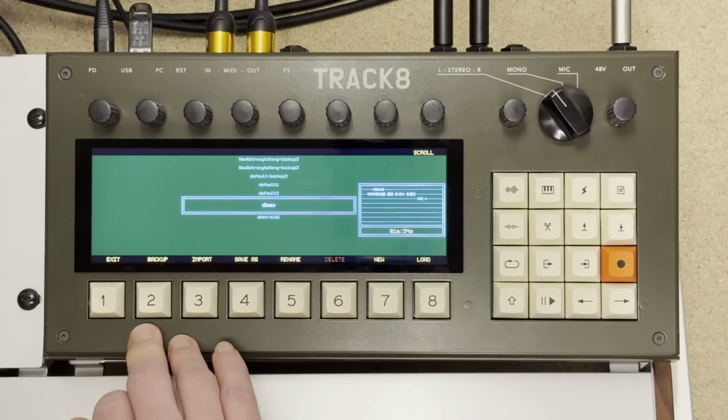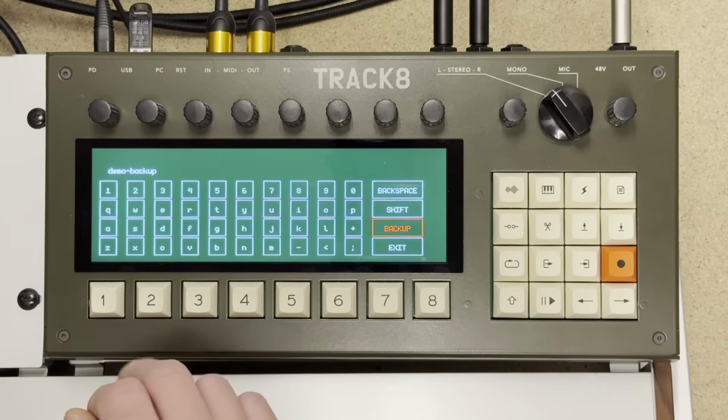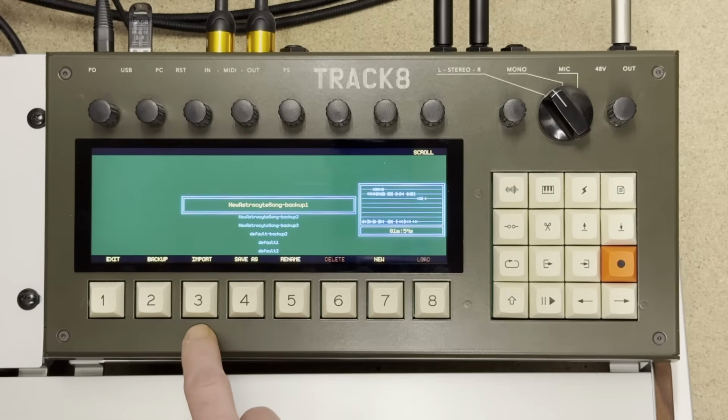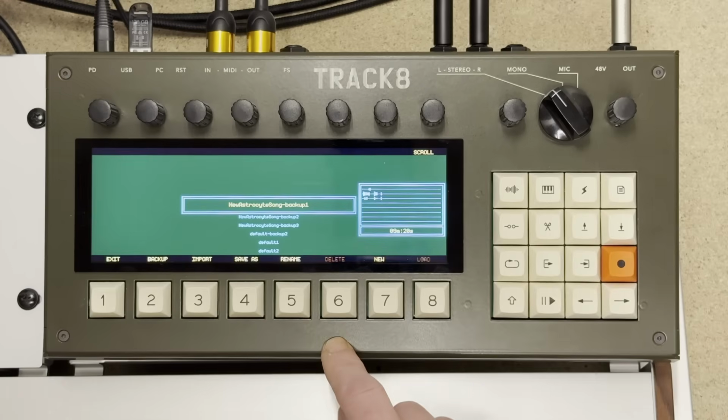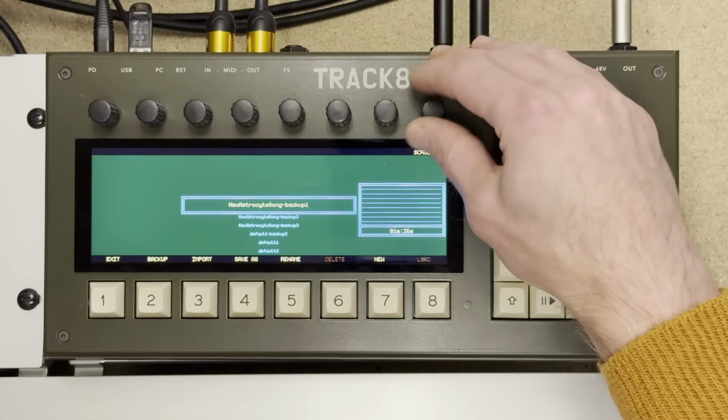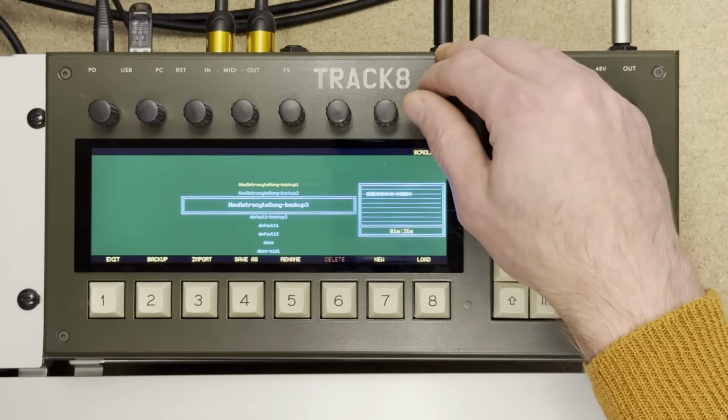In here, you can back up your projects to USB stick. You can import backups from the USB stick. You can save your current project under a new name. You can rename your current project. You can delete a project. You can't delete your current project, but you can delete any other project.